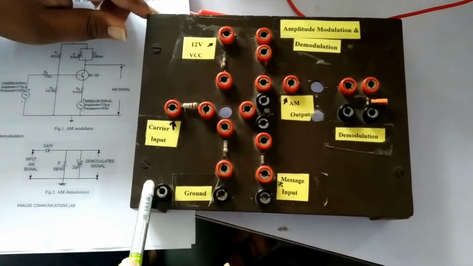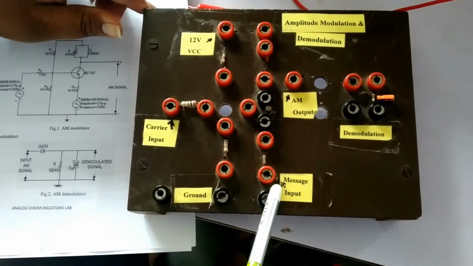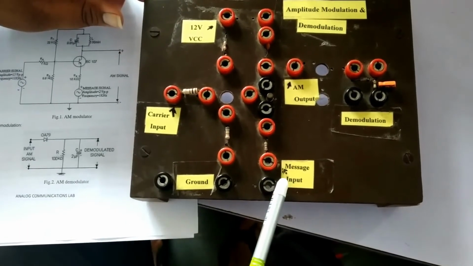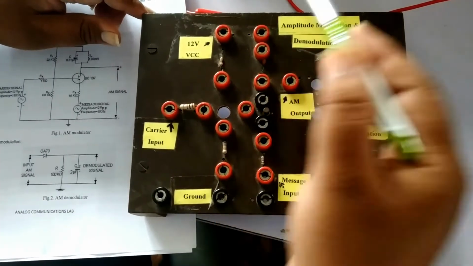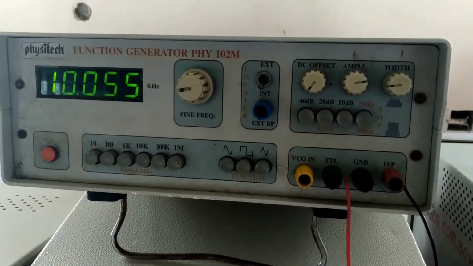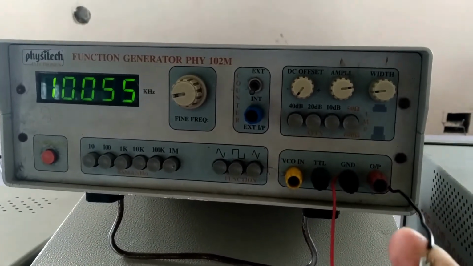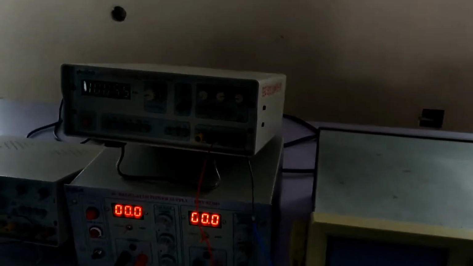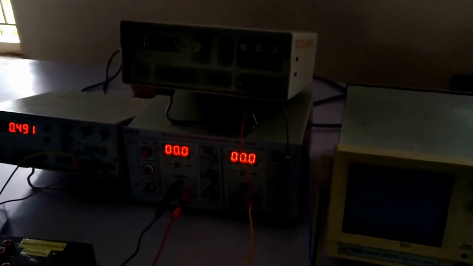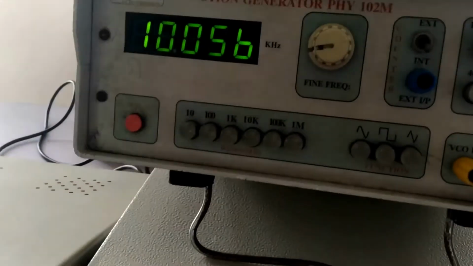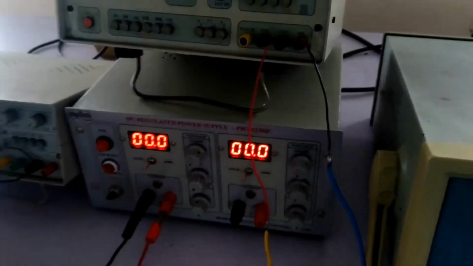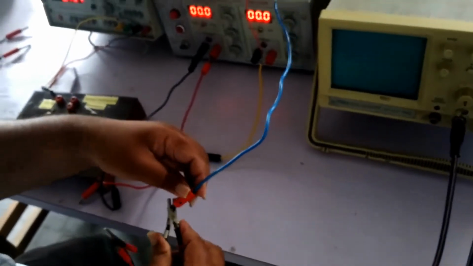Because the carrier signal and message signal are both required, we need to take two function generators, one for the carrier signal and one for the message signal, and a regulated power supply for the function generator. I have set the frequency as 10 kHz. We take the output signal from the red pin and the ground pin. Here we set 10 kHz and a high amplitude for this carrier signal, to avoid overlapping and so on. We will observe the output waveform in the CRO.